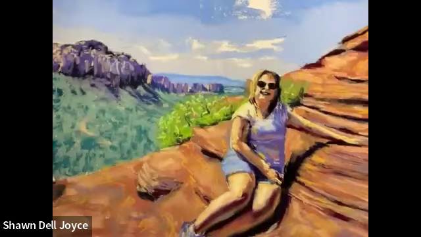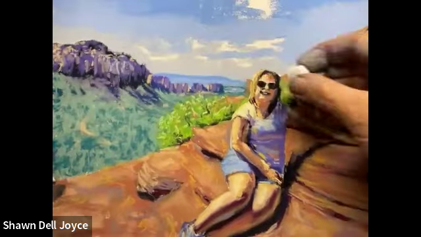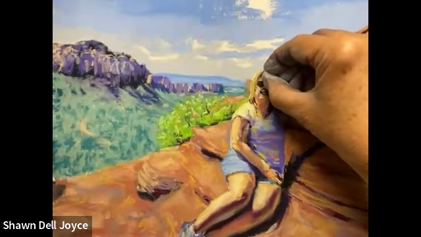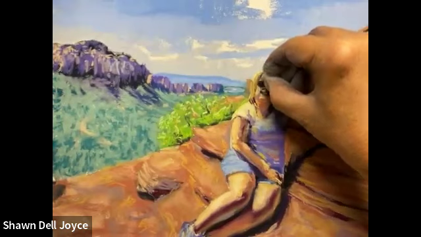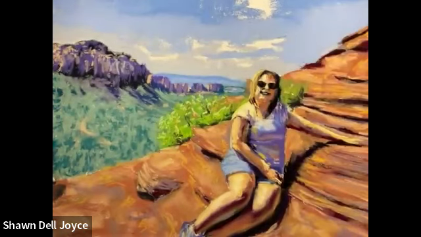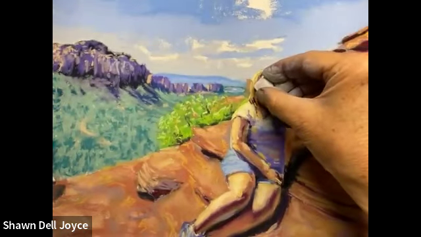All right, and then the last thing I'm going to do is use a little bit of pure white as a highlight color. There's a shiny spot on her forehead, shiny spot on those glasses.